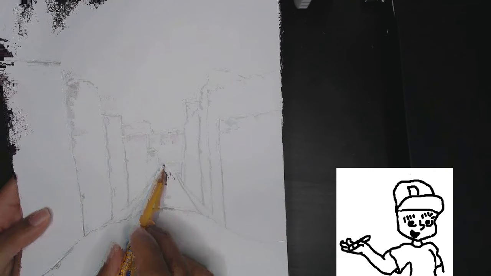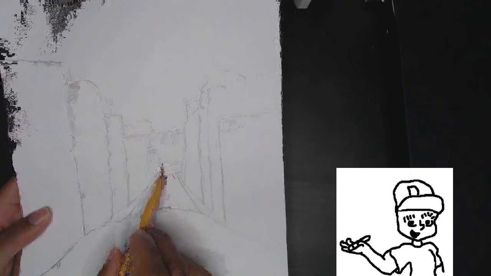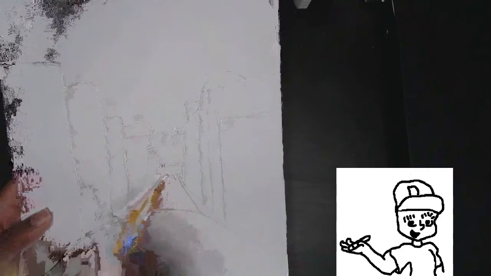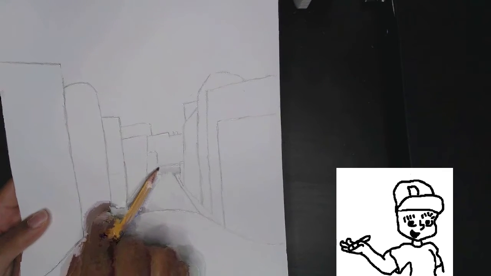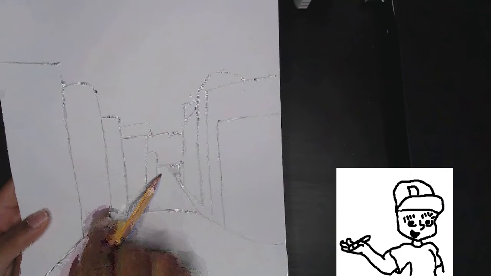So we gave this enough space for it to look as if it's still a street there. And this street here has to have a slightly smaller width or length on this side than as if it was here.